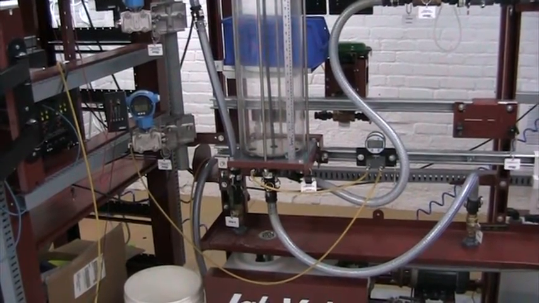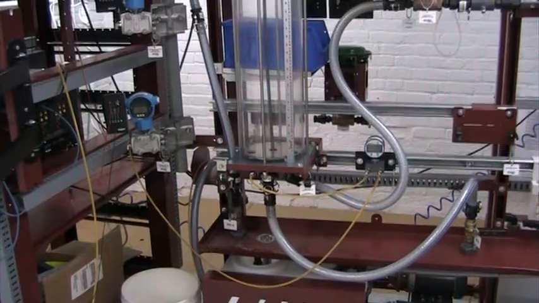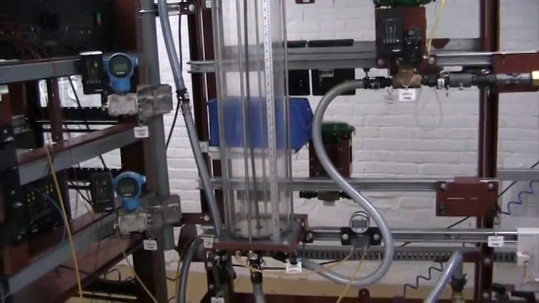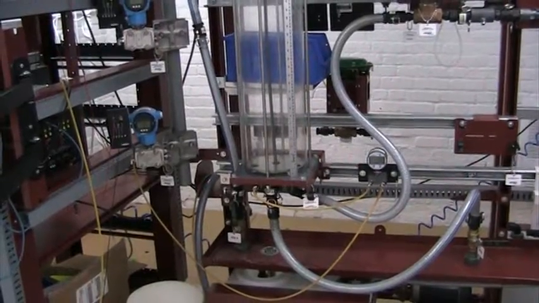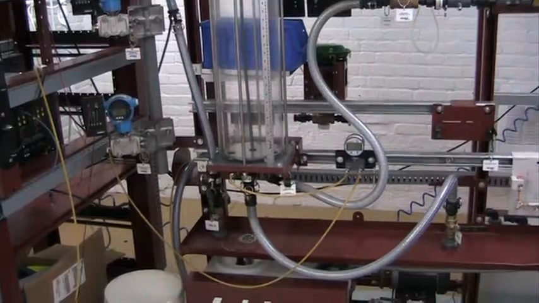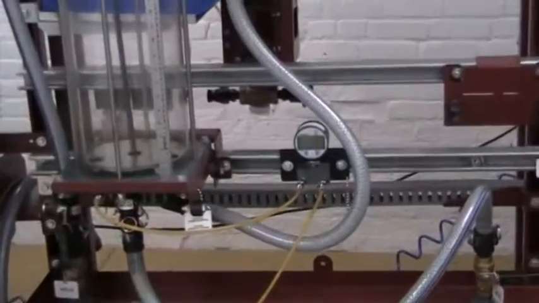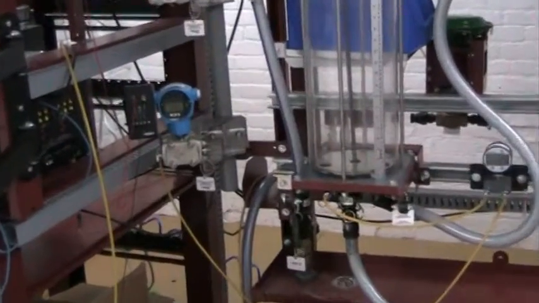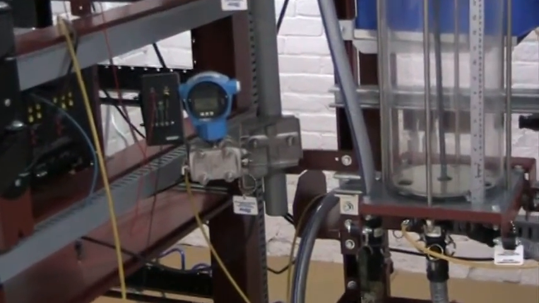In this activity, I am going to be measuring the hydrostatic pressure in the column. This one, which you see right here, by using both the pressure indicator, this one right here on the right, and I'm also going to be using the transmitter, the differential pressure transmitter.